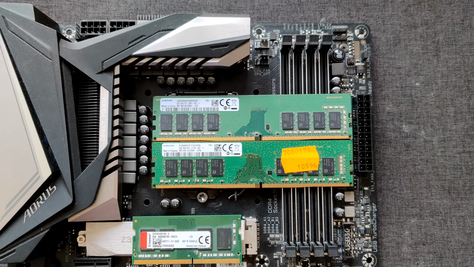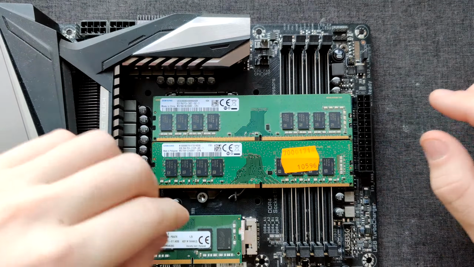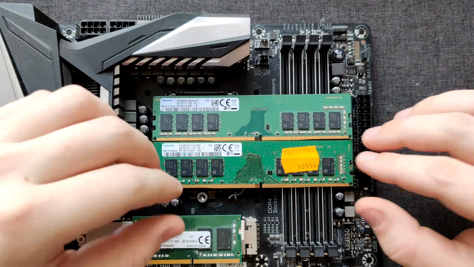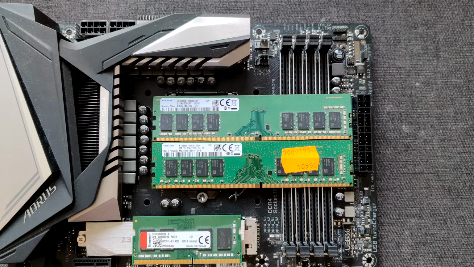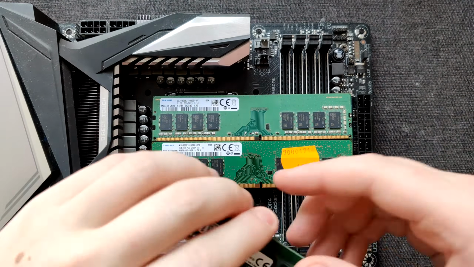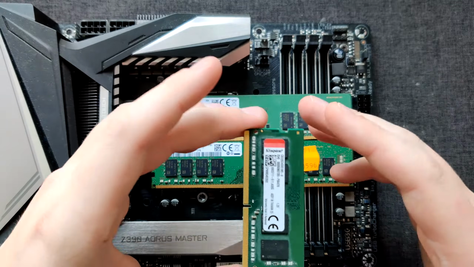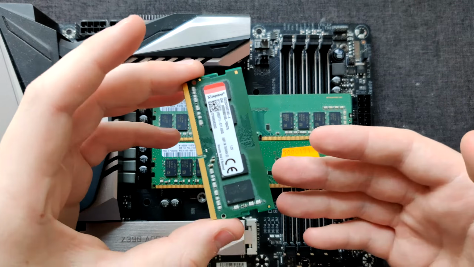So, now that we know all that, you may be asking yourself, well, why do x16 chips exist? Why isn't just everything dual rank? Well, there is a reason for everything here to exist. Now, these x16 chips, like you can see here, they're actually on a SODIMM, which goes into a laptop.